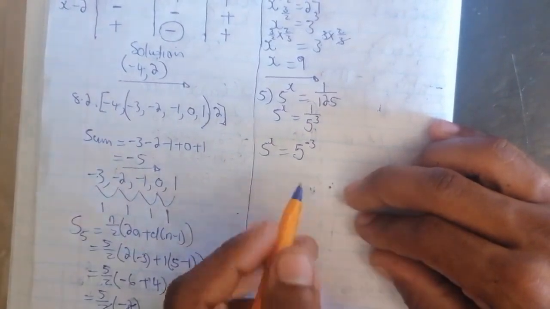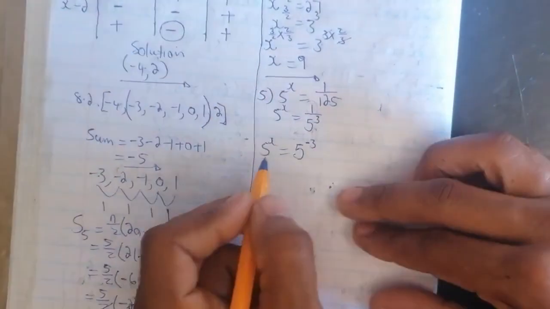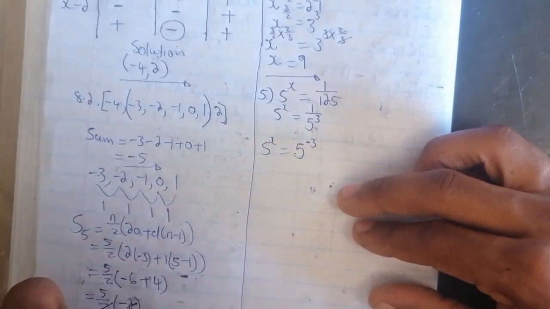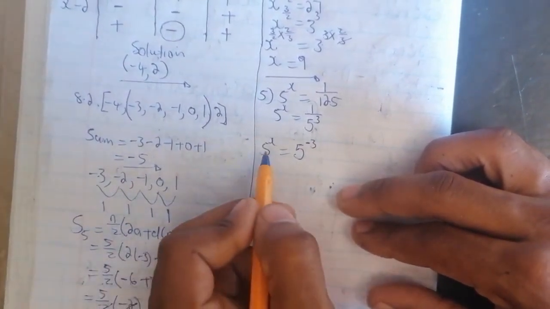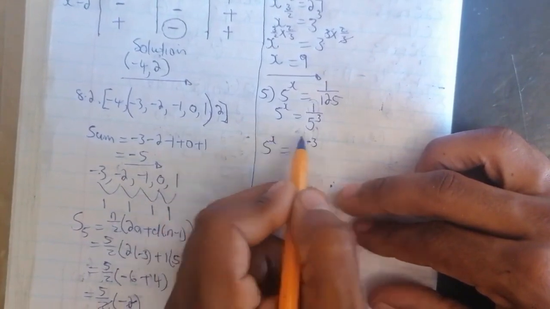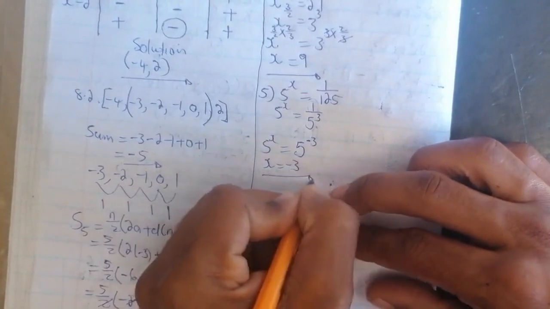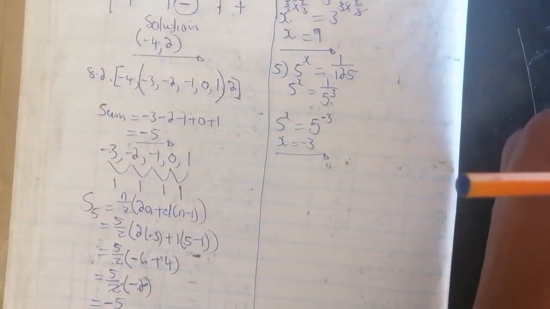I don't have time to go into the basics and show you all this. So you are in grade 11. I will assume that they have done justice upon you in the previous grades. So when the bases are the same, you equate the exponents. So your x would be minus 3. And that brings us to the end of part 3.